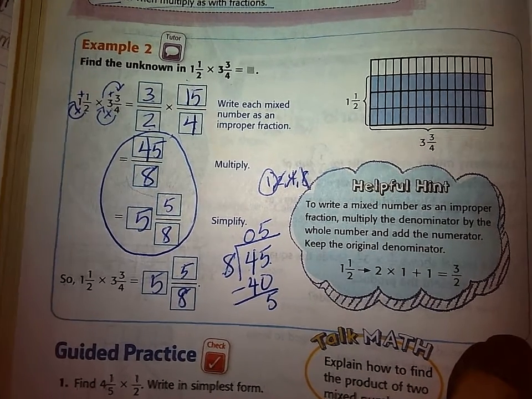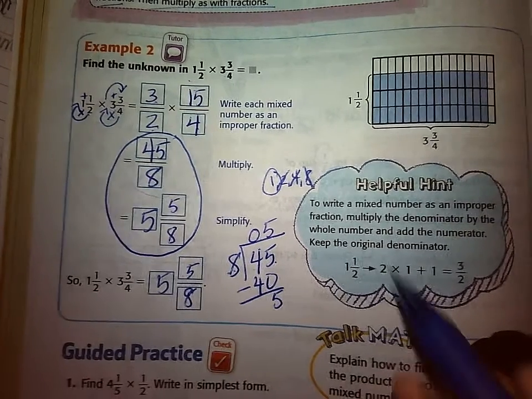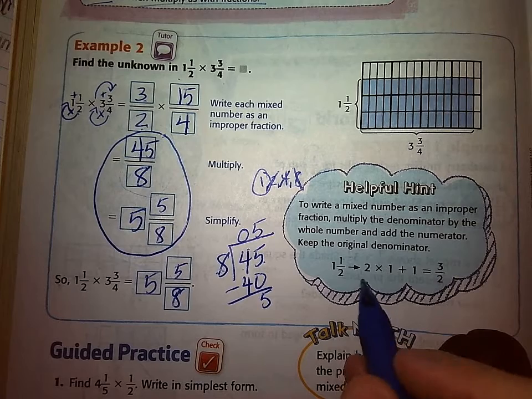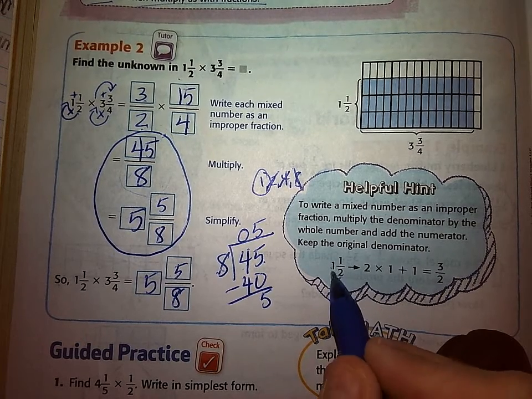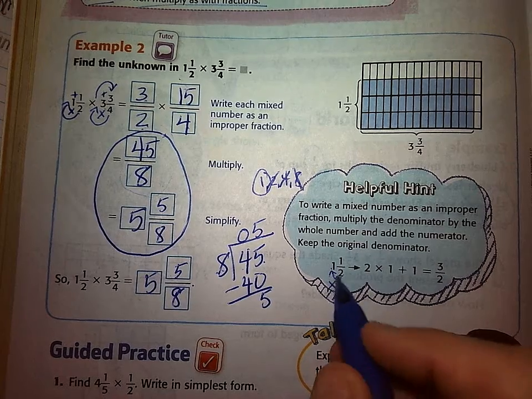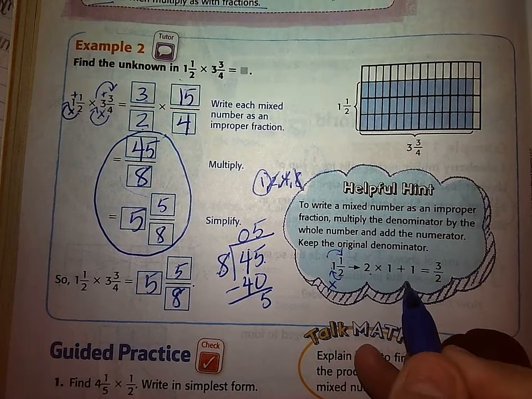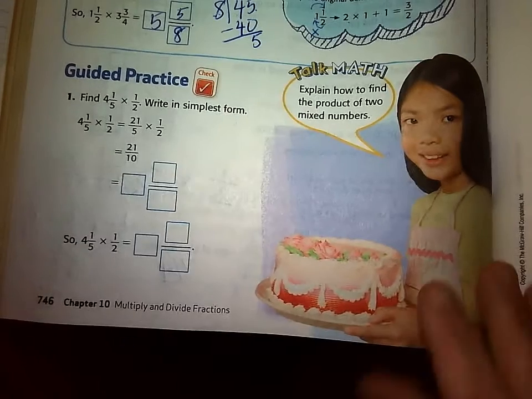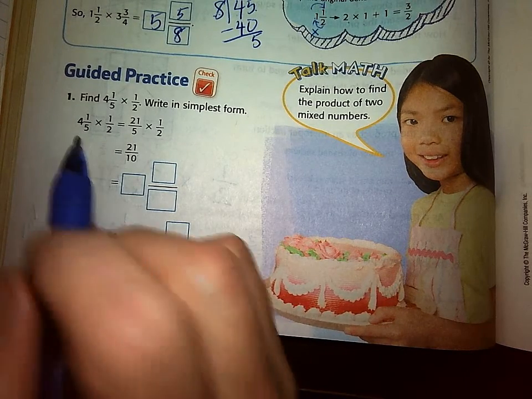Okay, let's do guided practice. Oh, let's look at this helpful hint first. I'm sorry. To write a mixed number as an improper fraction, these are the steps. Multiply the denominator by the whole number. That's what we did. Multiply, and then add the numerator. So 2 times 1 plus 1. And you always keep the original denominator. We'll get a little more practice, and we have been doing that, so hopefully that's not new to you.